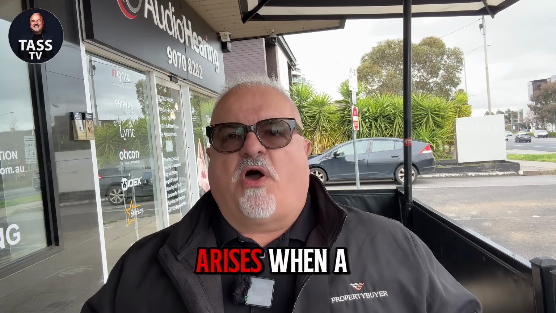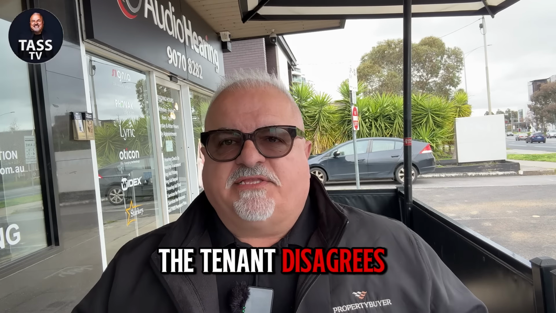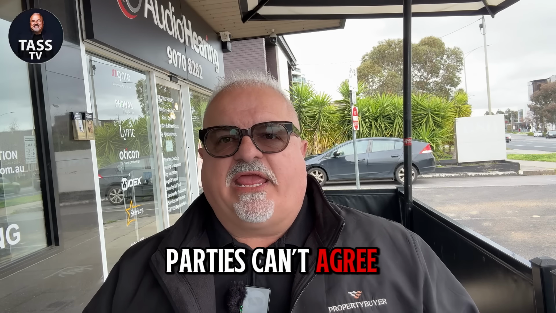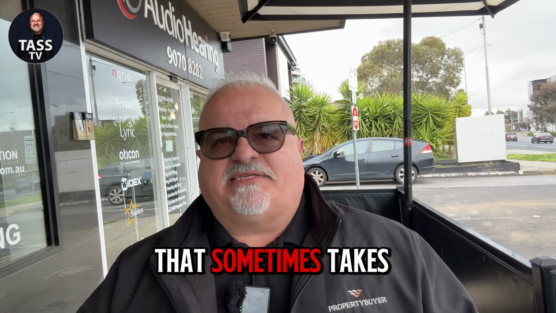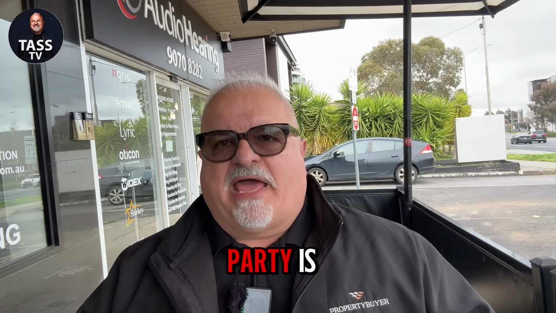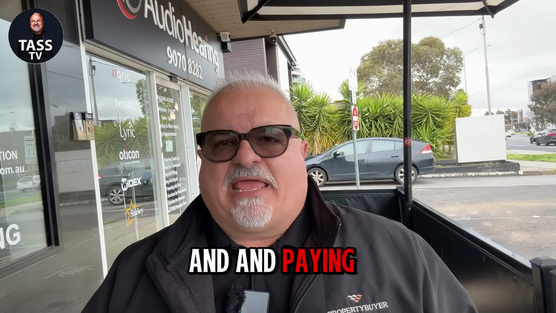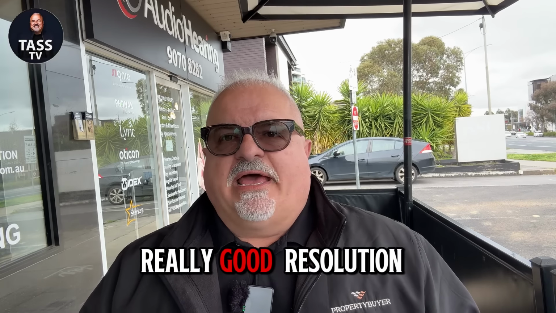Typically that arises when a landlord proposes a new rent at option and the tenant disagrees. What the Act requires is that if the two parties can't agree, both parties appoint a valuer from the Australian Property Institute. That sometimes takes about a month. The valuation comes in and both parties have to adhere to that new market rent. So moving forward, no party is at a disadvantage, because they're both receiving and paying a market rent for that property. So even with disputes, there's a really good resolution process.